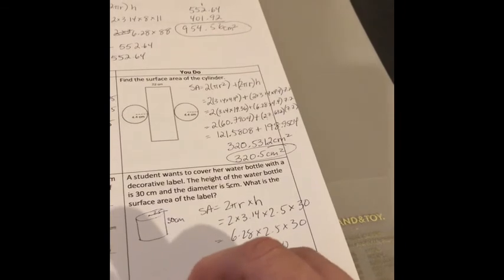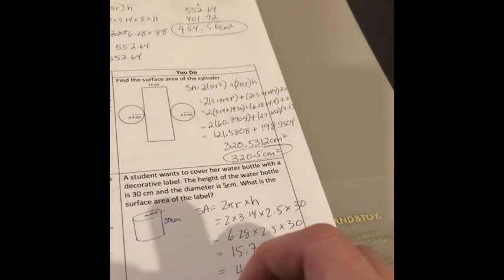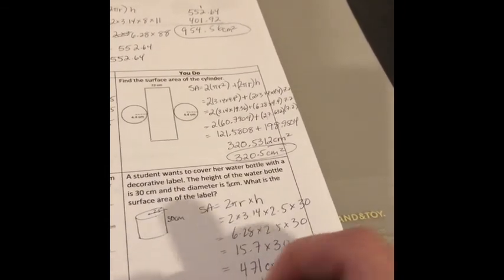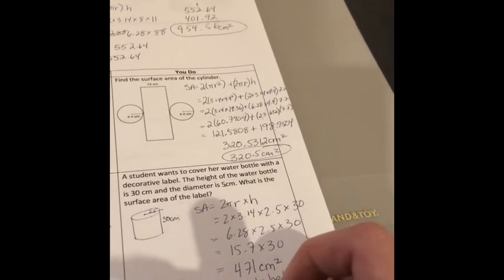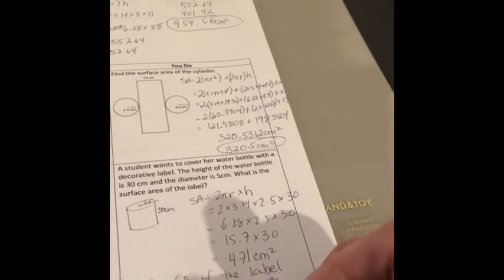So again, the surface area of the label is 471 centimeters squared. That's the answer for that question.